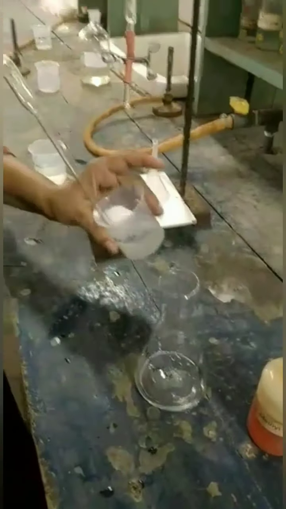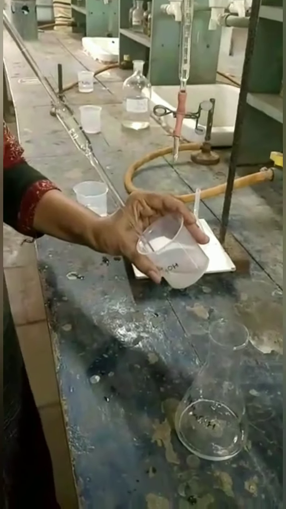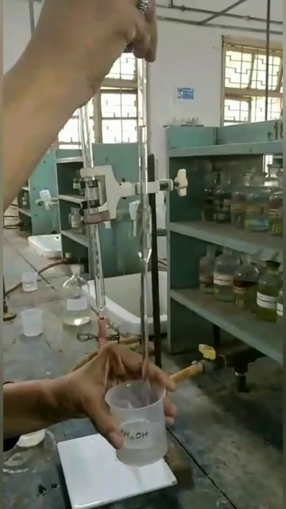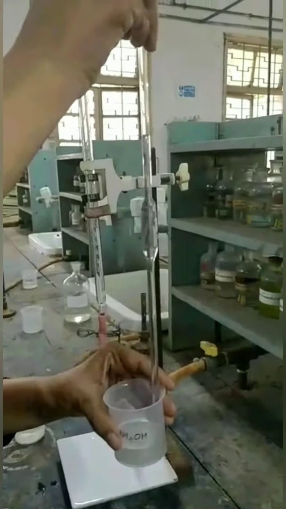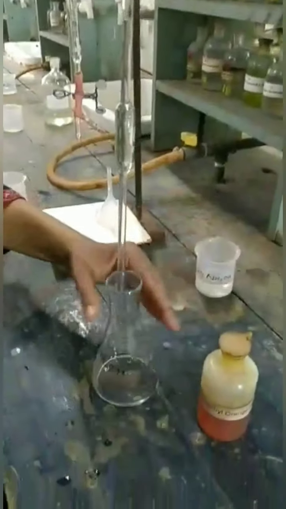After that we will take 10 ml of NH4OH with the help of a pipette in the conical flask.